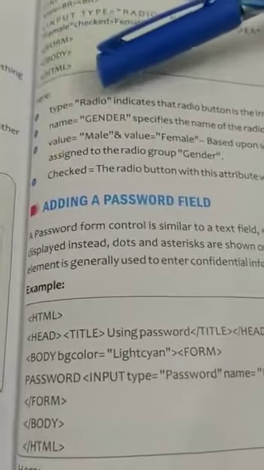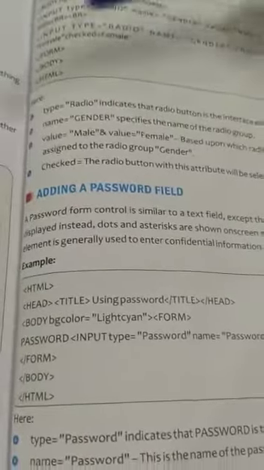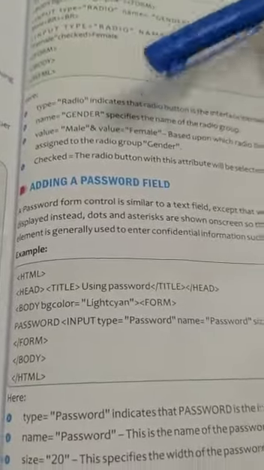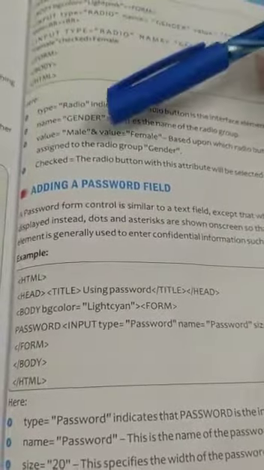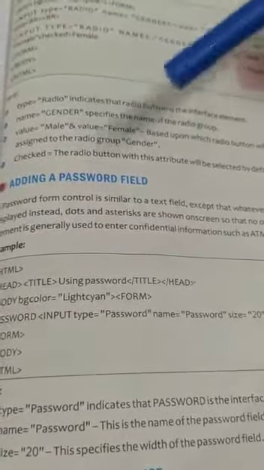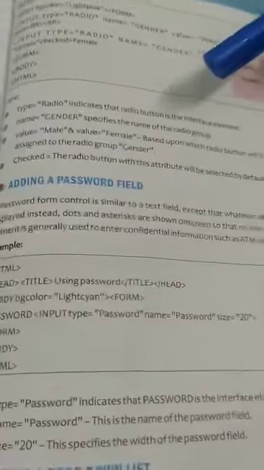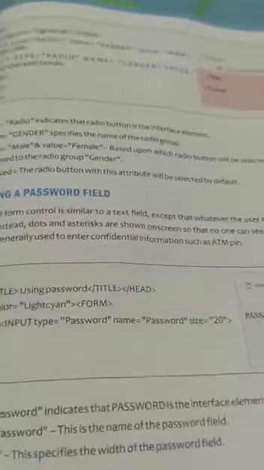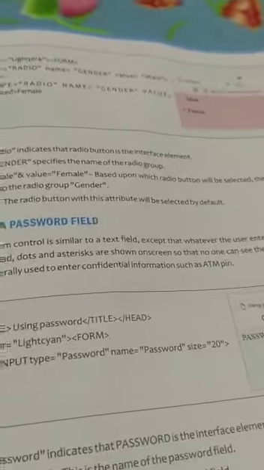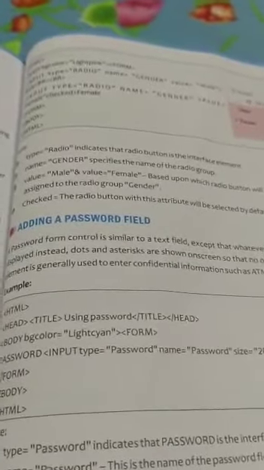Explanation: type is equal to radio indicates that the radio button is the interface element here. Name is equal to gender specifies the name of the radio group. Value is equal to male, value is equal to female, based upon which radio button is selected, that particular value will be assigned to the radio group gender. So depending upon which radio button the user selects, that particular value will be assigned to the radio group gender.